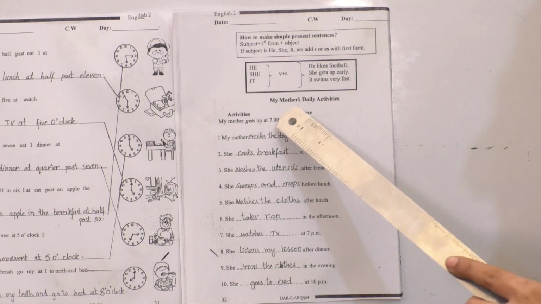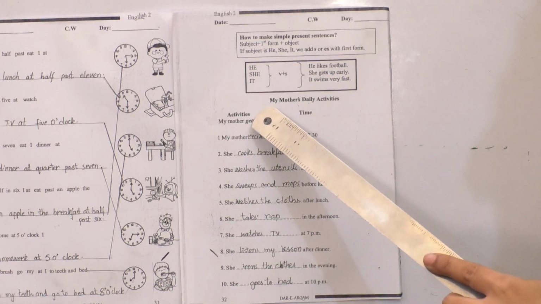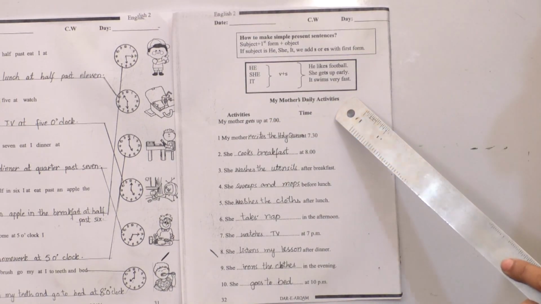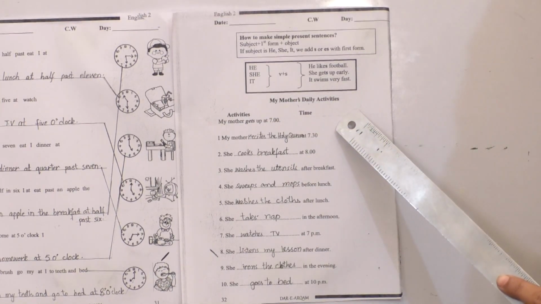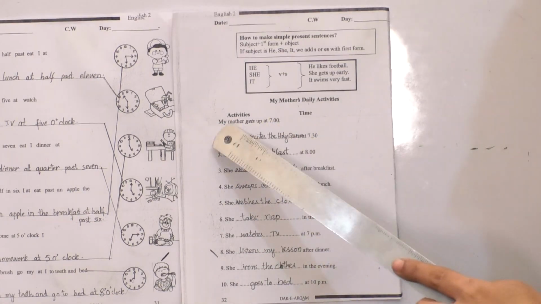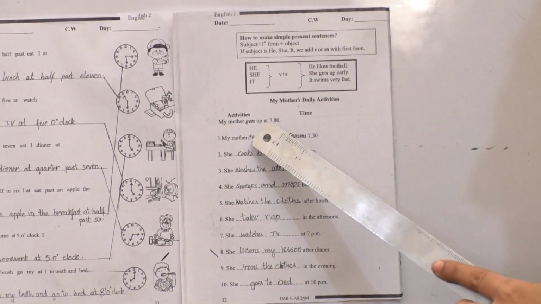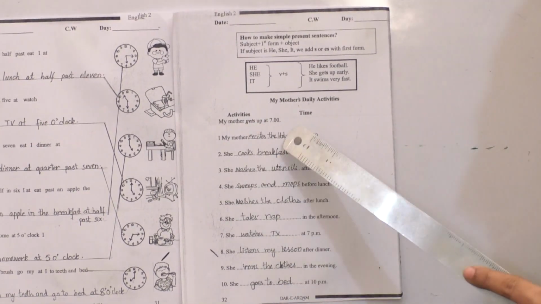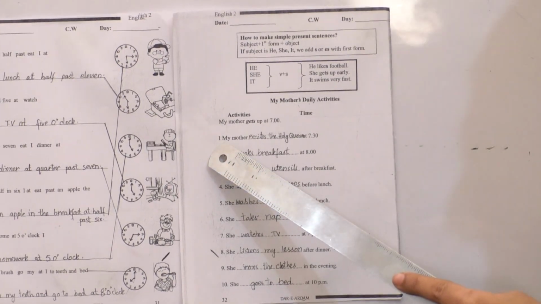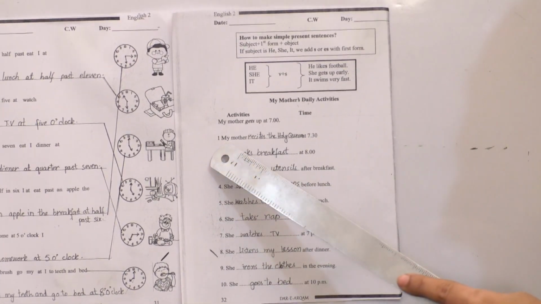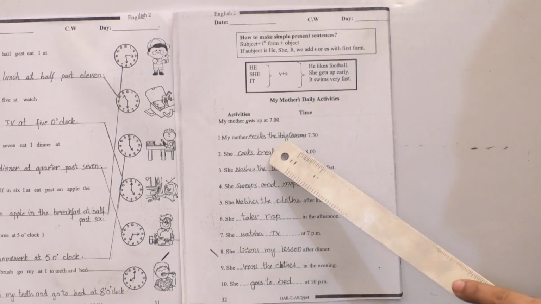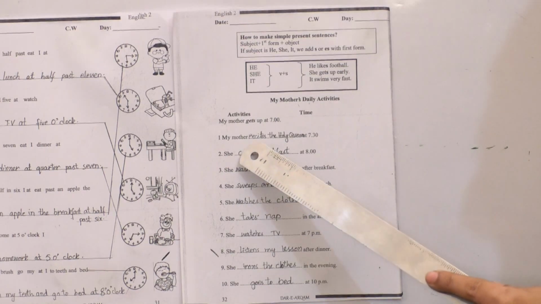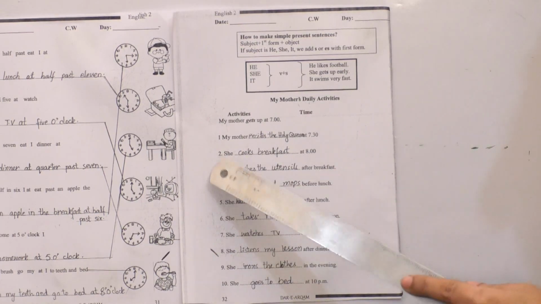Our activity is about my mother's daily activity. First, on the previous page we wrote about our daily activity. Now we are going to write about our mother's daily activity. The first sentence is already done for you. My mother gets up at 7. Gets. We added gets with my mother. Now we are going to do the next sentence. My mother recites the Holy Quran at 7:30. We are going to write recites the Holy Quran.